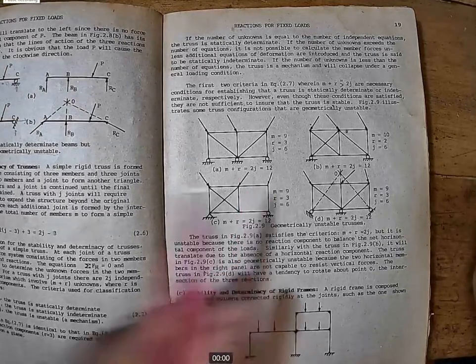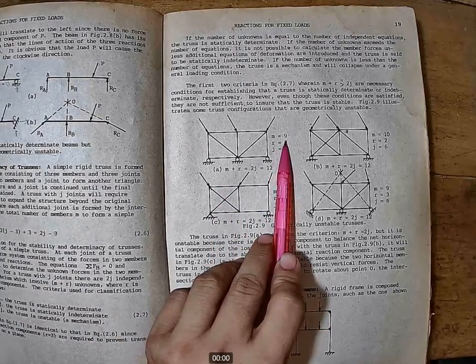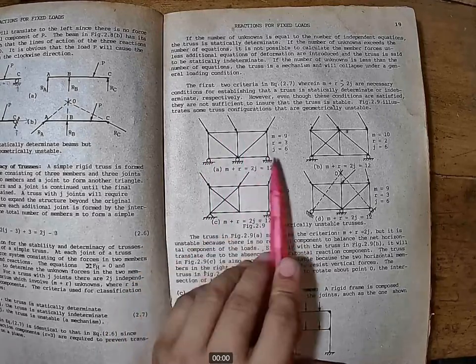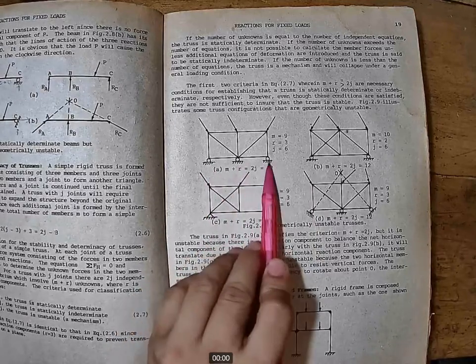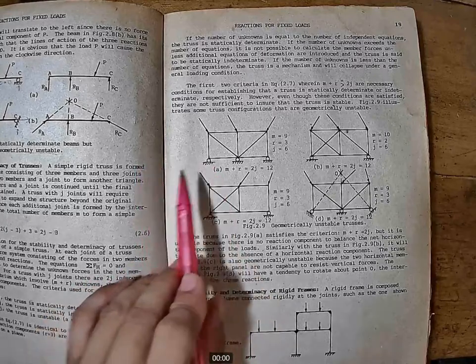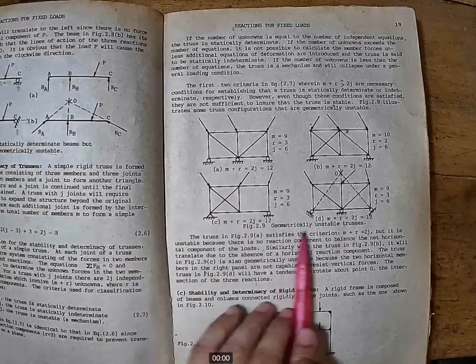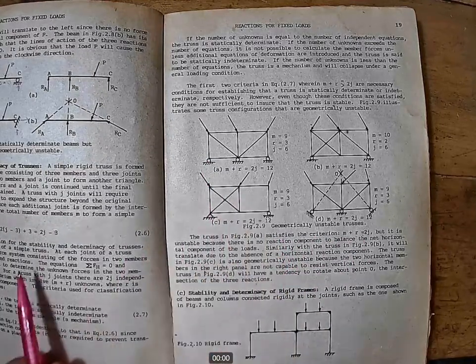Now let's look at figure A. So you have m equal to 9 members: 1, 2, 3, 4, 5, 6, 7, 8, 9. How many reactions? Tatlo lang. So vertical, vertical, vertical. Wala siyang horizontal. So meaning, gagalaw siya forever horizontally. It is geometrically unstable.